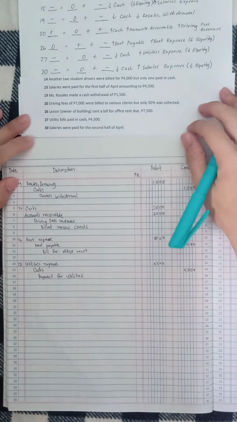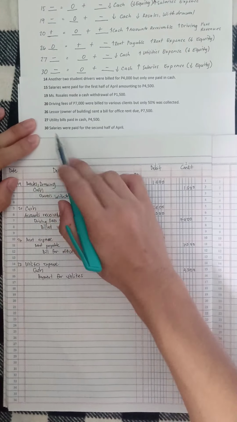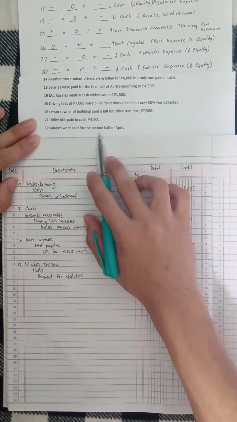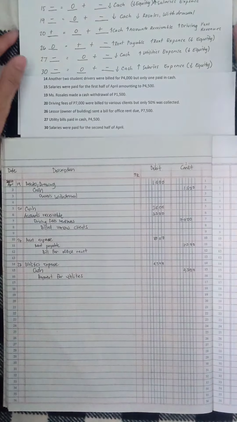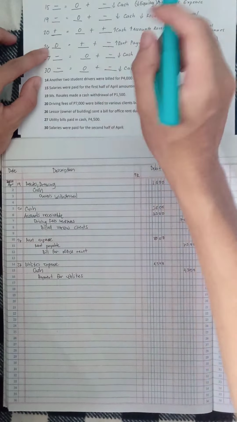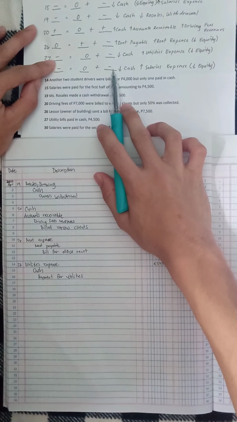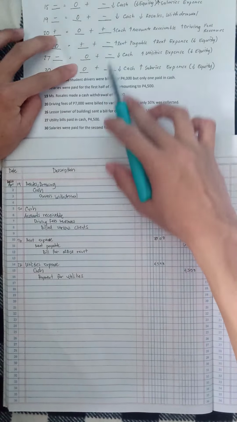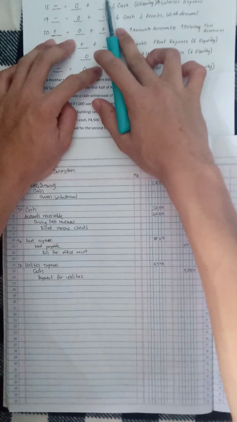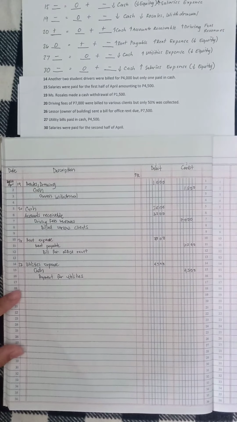Last transaction na tayo. April 30. Salaries were paid for the second half of April. So, noong April 30, there's a decrease in asset, particularly in cash, no effect sa liability, and there's a decrease in equity, particularly in salaries expense.